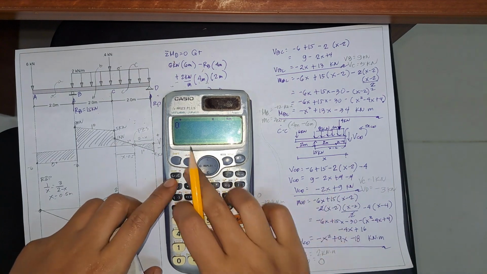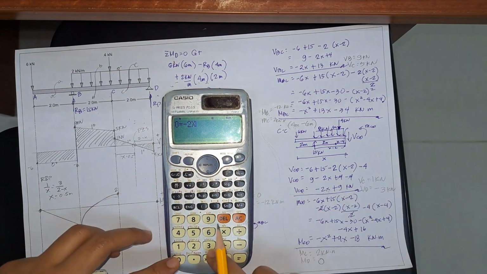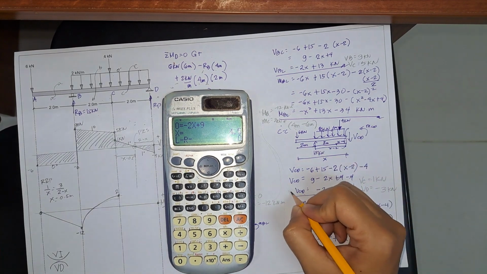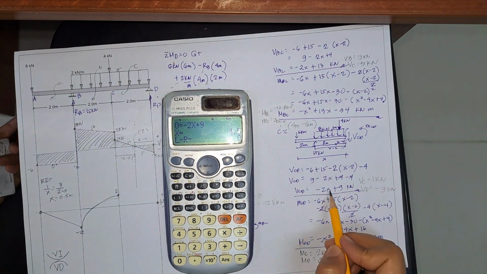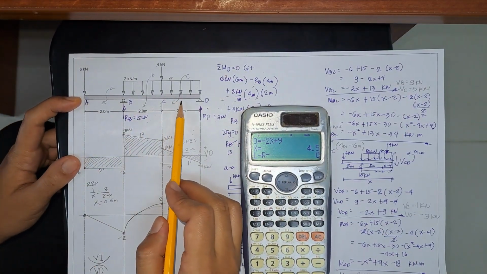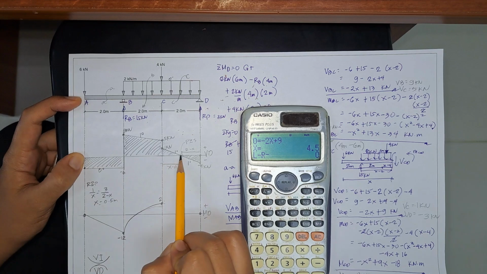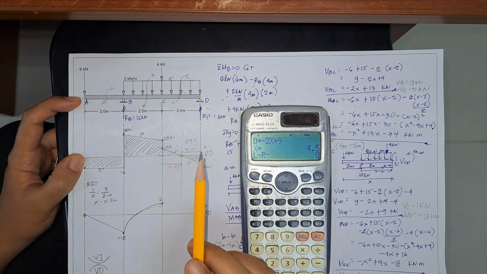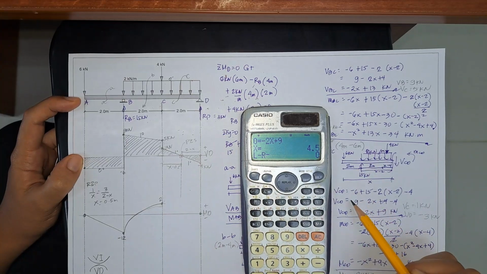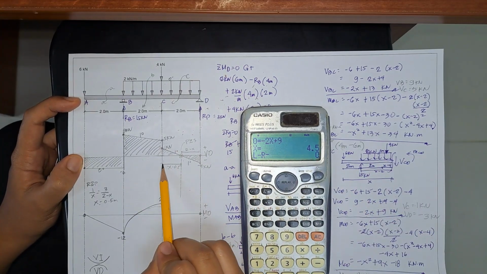Okay, so we have 0 is equal to -2x plus 9. Shift calculate. So, x is equal to 4.5. Ang nakuha natin dito is 4.5. Kasi, yung ating reference is coming from the left. X is 4.5. So, ibig sabihin from this point, papunta dito, 4.5. So, tama ba? Ilan to? 2. We have 4. 4.5 yung nakuha natin na distance. So, tama lang, na 0.5.